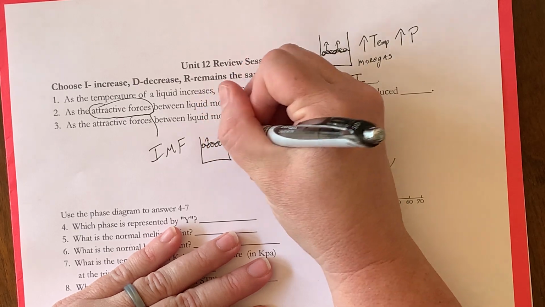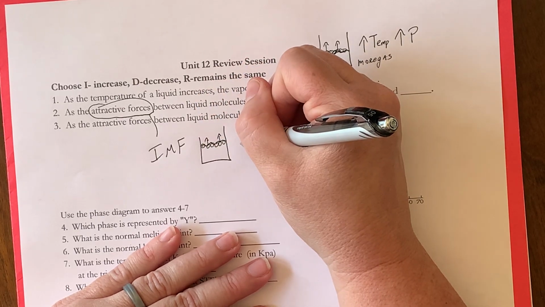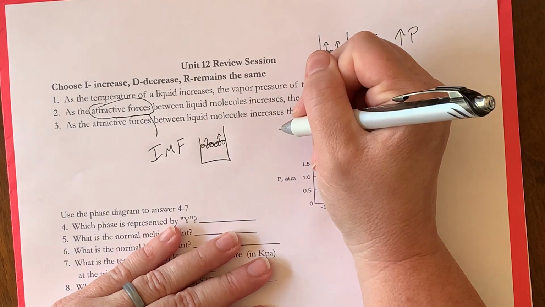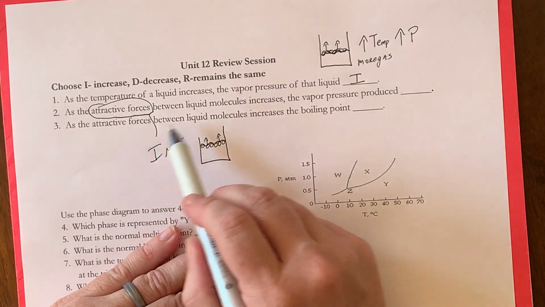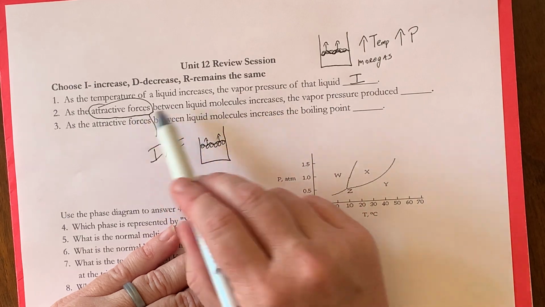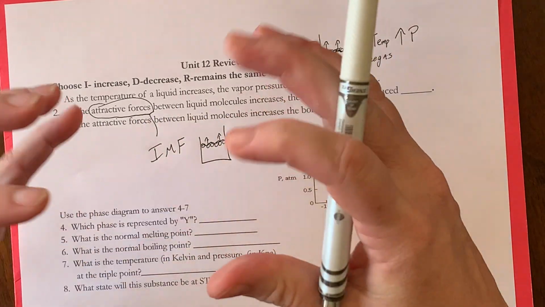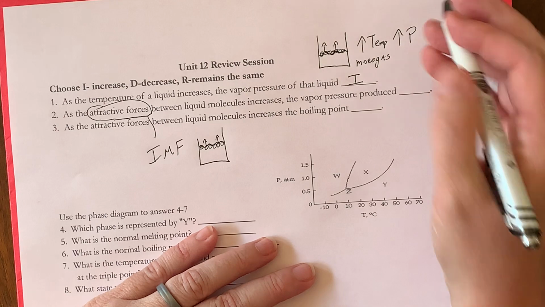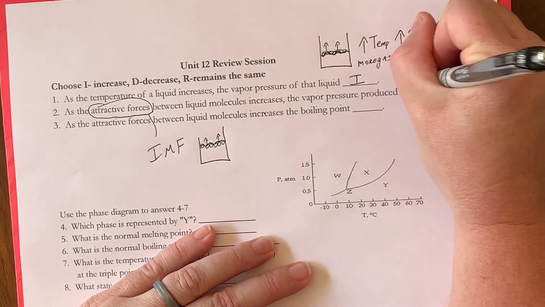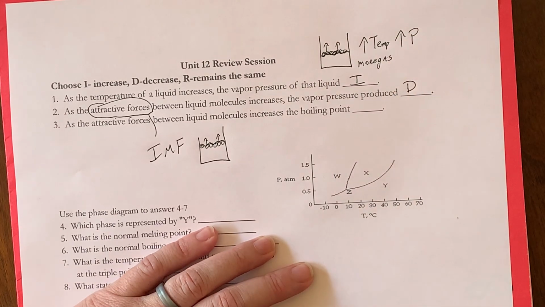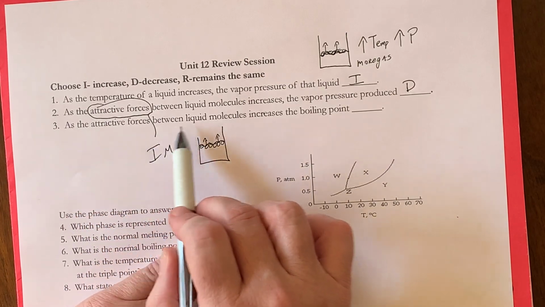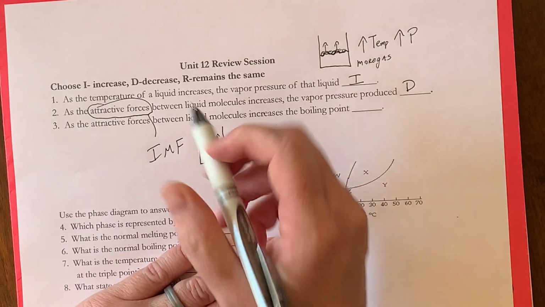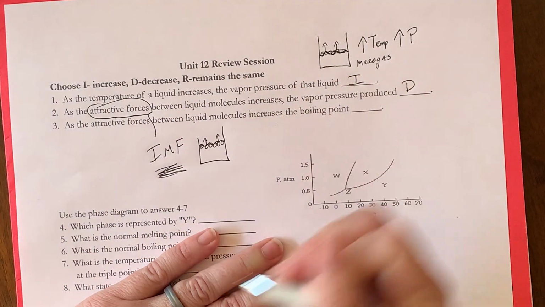So if you have something with a very strong intermolecular force, you're not going to get a lot of gas particles, which means you're not going to get a lot of pressure. So as those attractive forces increase, they're holding on to that liquid, and therefore the vapor pressure is going to decrease.